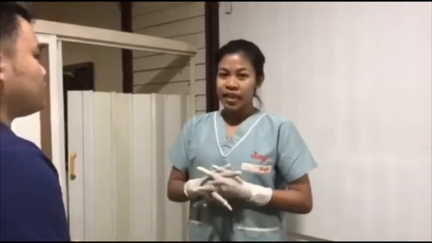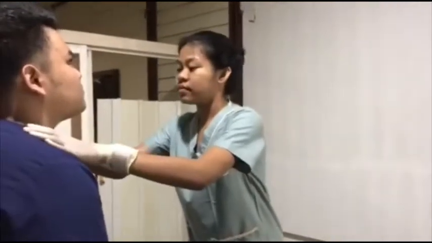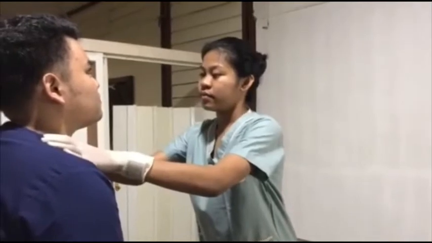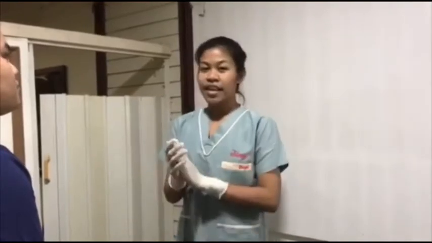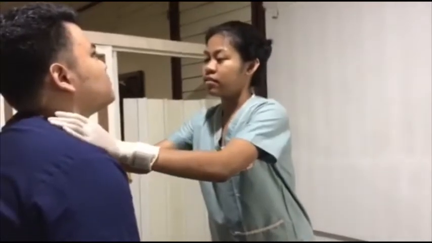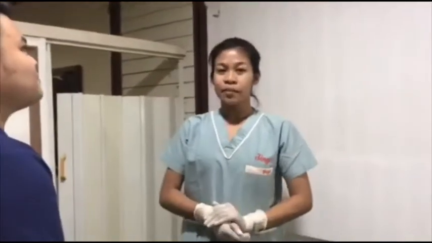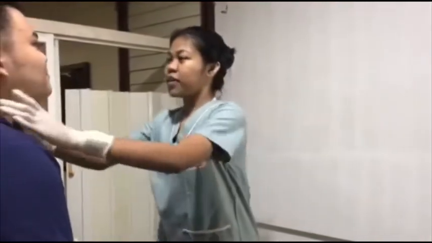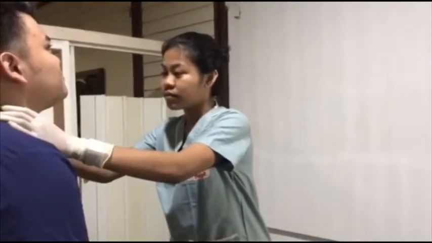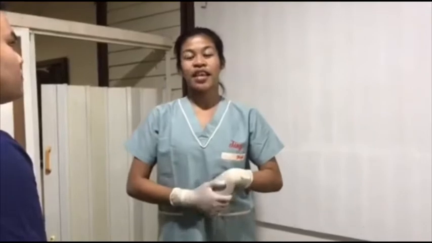Then next, I'm gonna palpate the trachea, but first I'm gonna identify the jugular notch. As I have palpated, the trachea is in midline. And now I'm gonna palpate the thyroid gland. The landmarks are positioned midline. And sir, can you please swallow? The glandular thyroid tissue is felt rising underneath my fingers and the lobes as well.